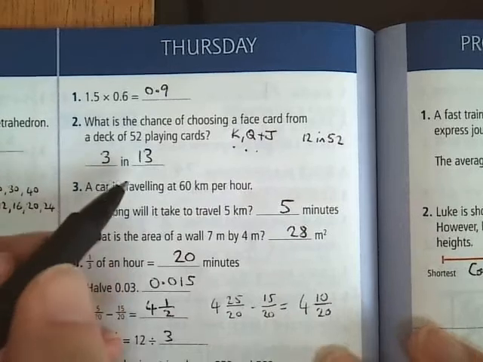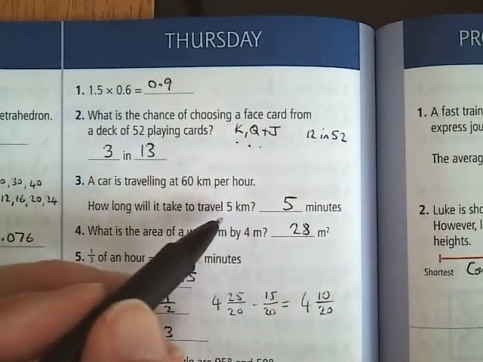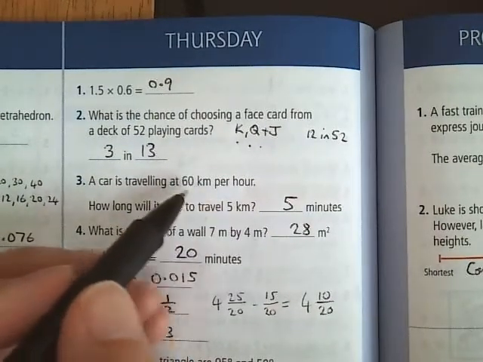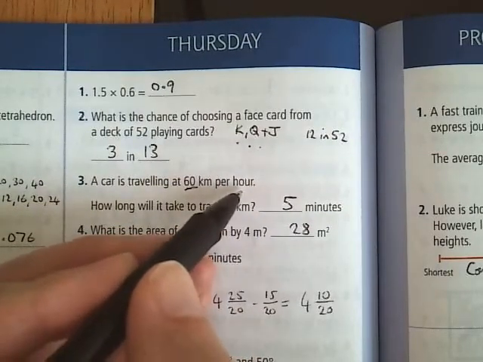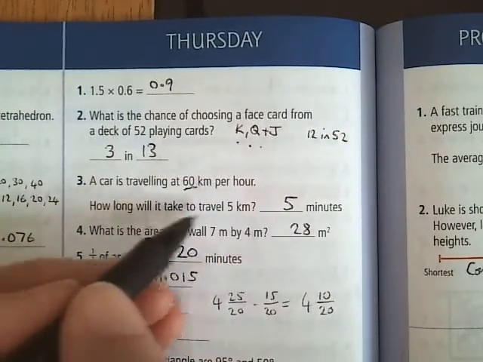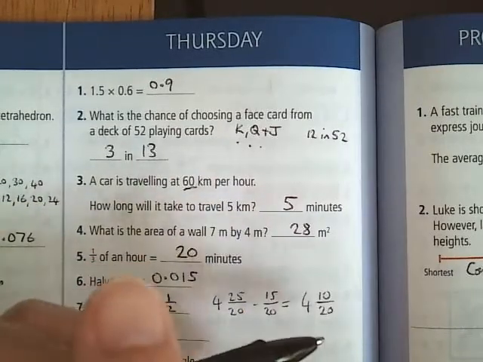Question number 3, a car traveling at 60 kilometers an hour, how long will it take to travel 5 kilometers? Well, again, if it's 60 kilometers in an hour and an hour is 60 minutes, it's going at 1 kilometer per minute. So it'll take 5 minutes to travel 5 kilometers.